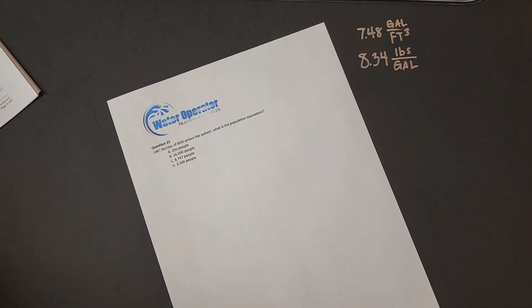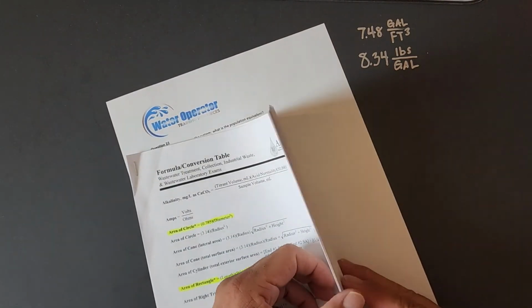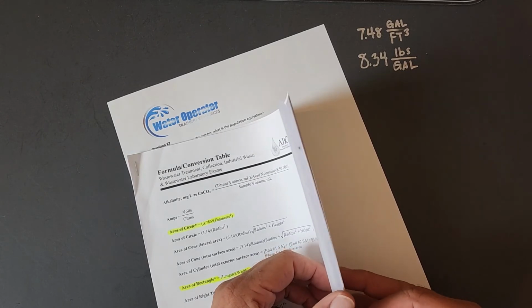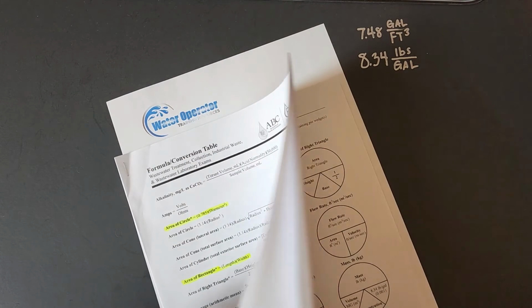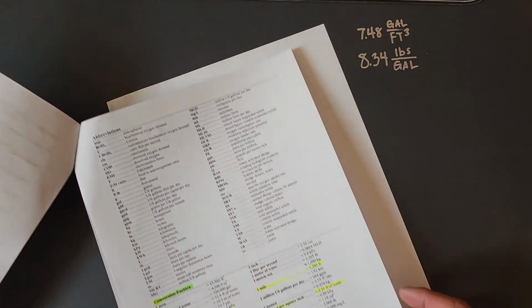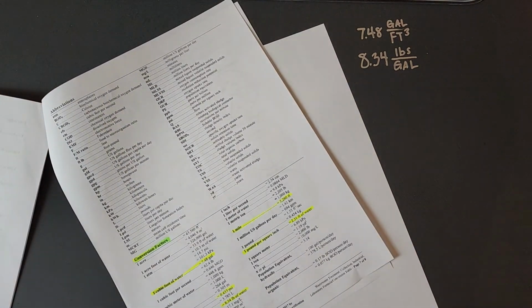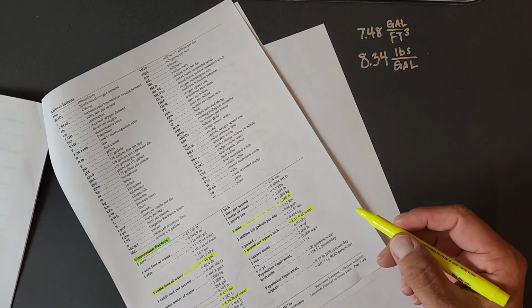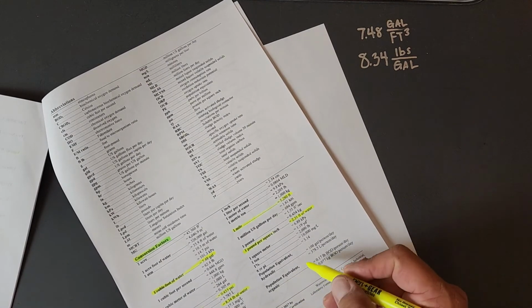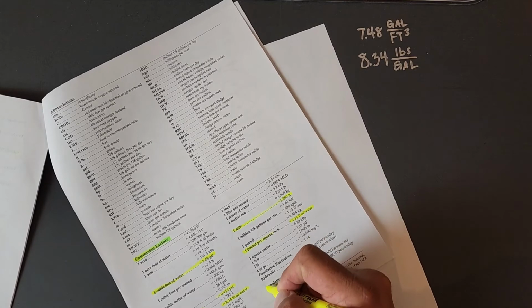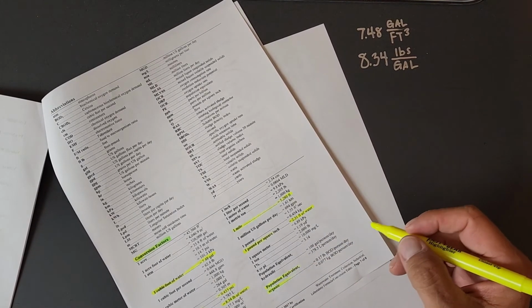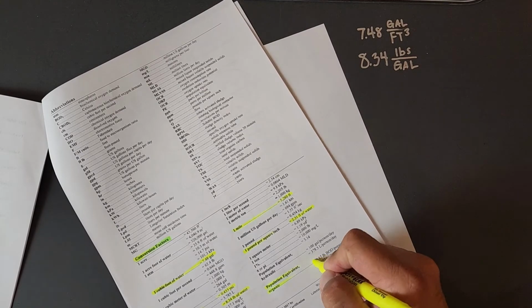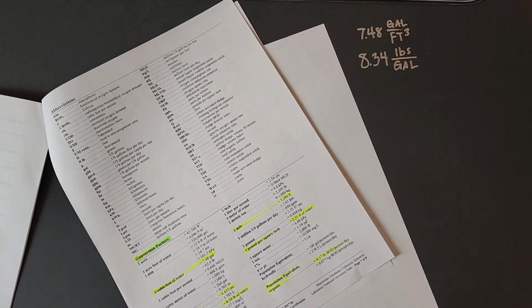When we look in our ABC formula conversion table, we'll go to our conversion factors and we'll find population equivalent, organic.